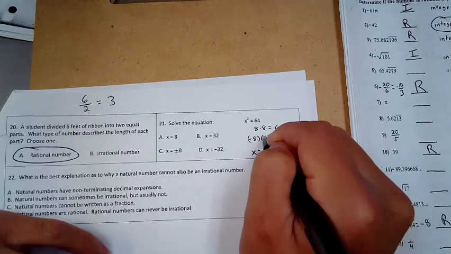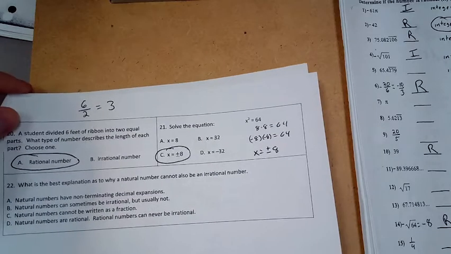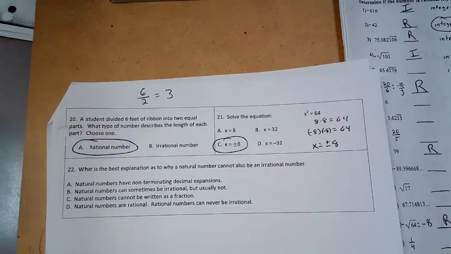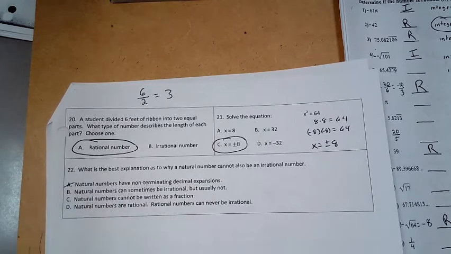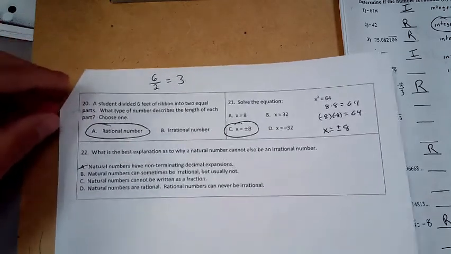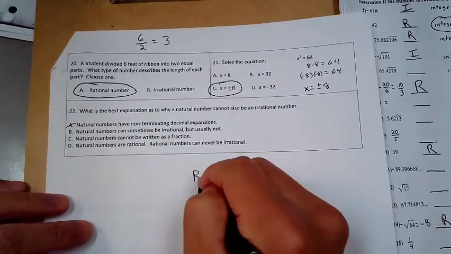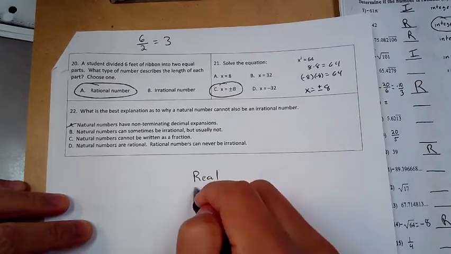What is the best explanation as to why a natural number cannot be an irrational number? Natural numbers have non-terminating decimal expansions. That's not true. Let's do this. We have real, and then over here we have rational and irrational.